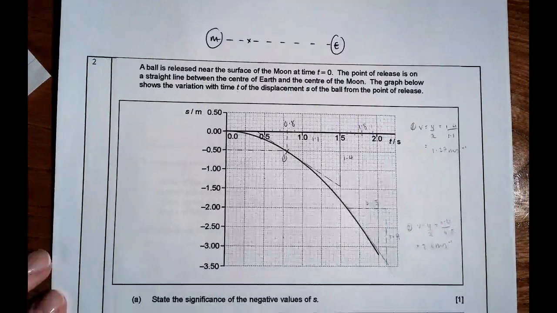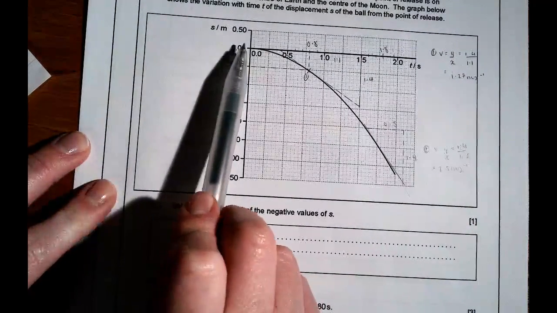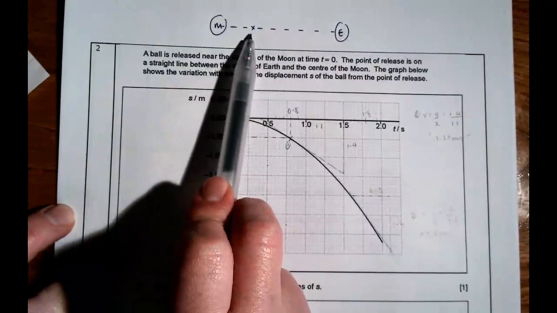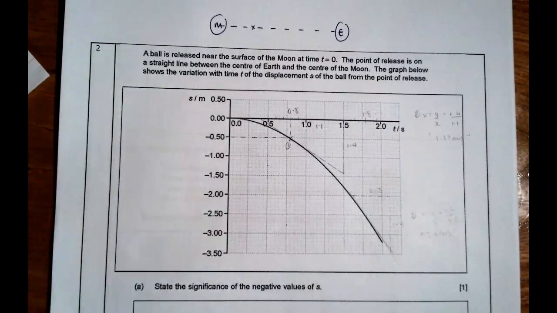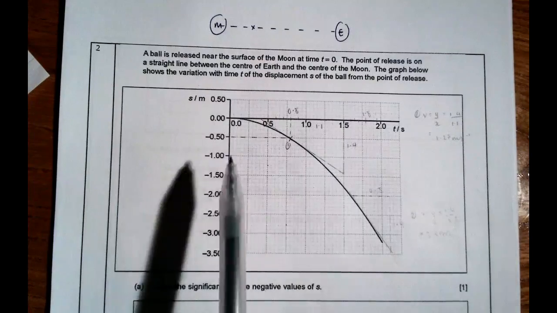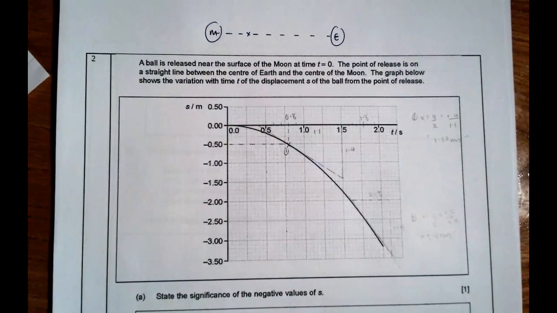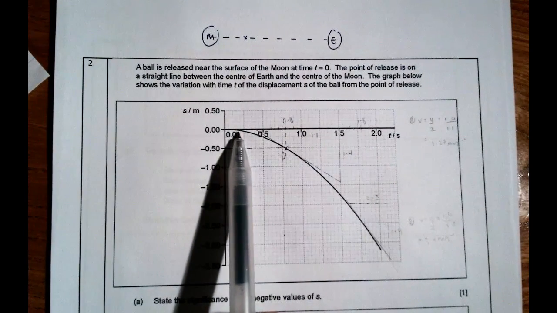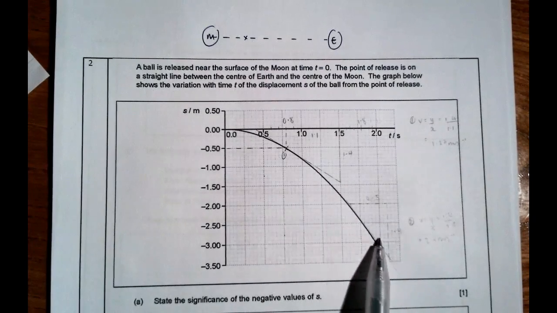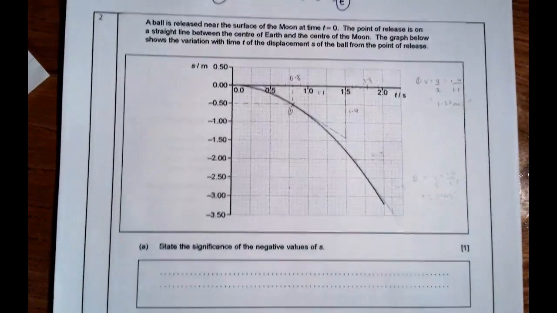So we then come down and we see that we've got S against T, and as it is released from this point here, we see that the distance moved gets bigger, obviously, because it travels over time, but it gets more negative. So you can see the general shape of the displacement against time, and that should look familiar because it's initially not travelling very far per unit time, but then later on it travels a big distance because it's accelerating, because it's in a gravitational field.